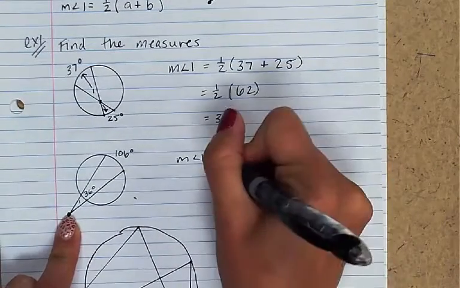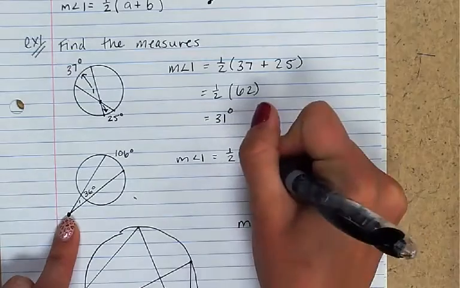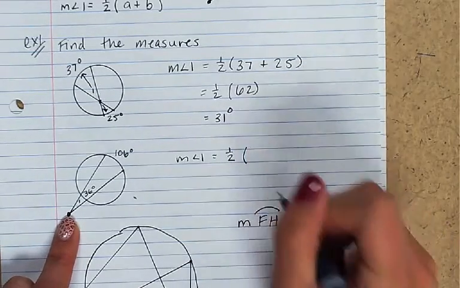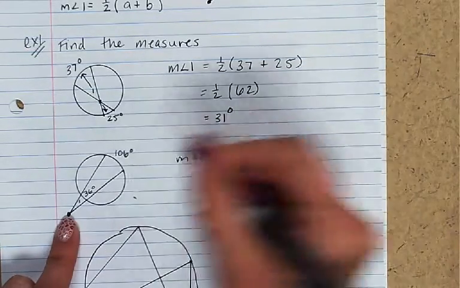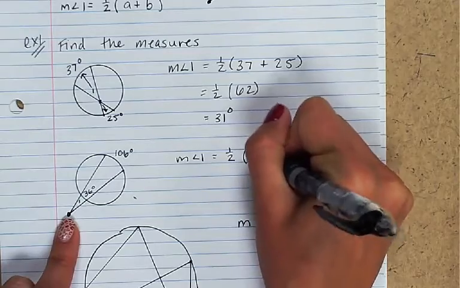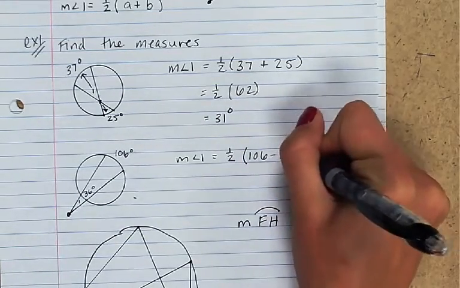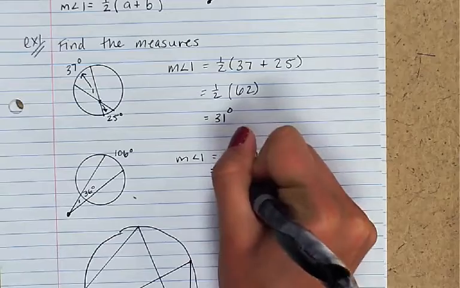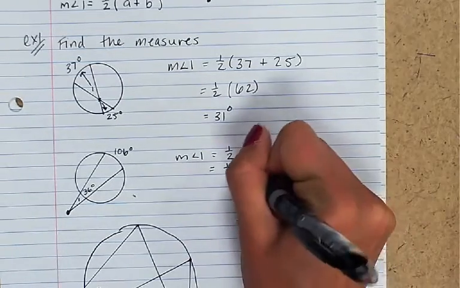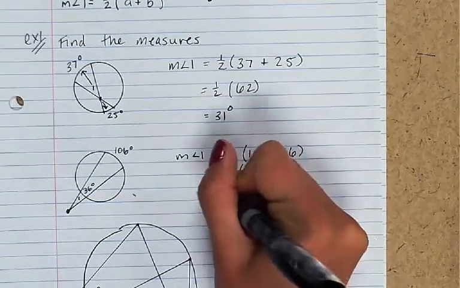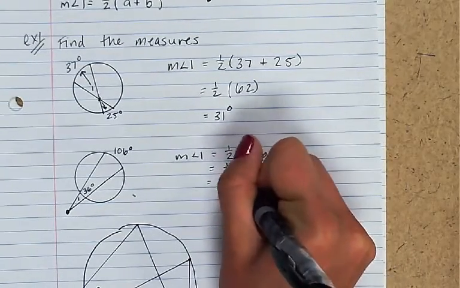Okay, so on the next one, we have our vertex outside the circle. So the measure of angle 1 is going to be half of the bigger arc minus the littler arc. So the bigger arc is 106, the furthest away, minus the littler arc. So we want half of 70 degrees, which is 35 degrees.